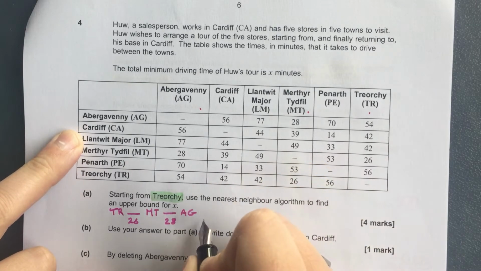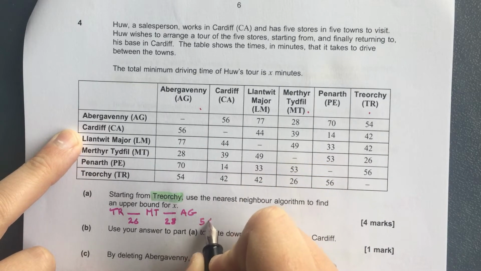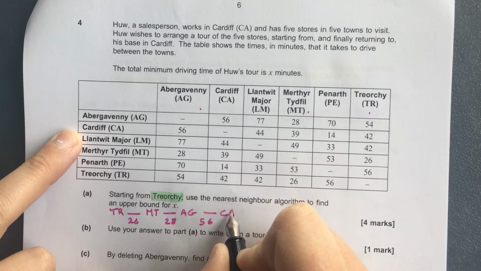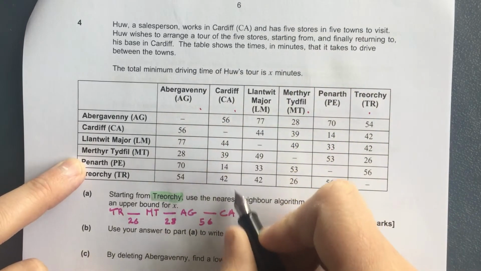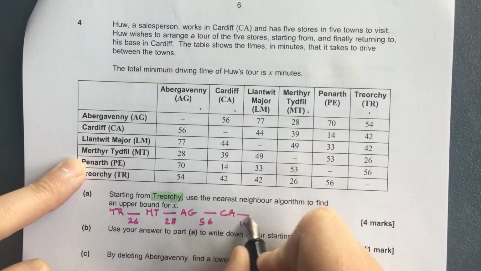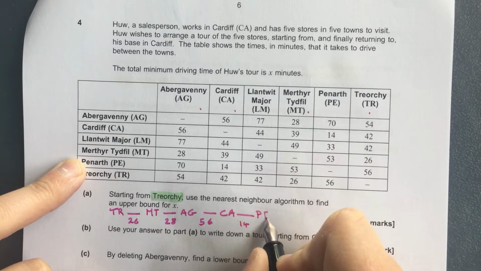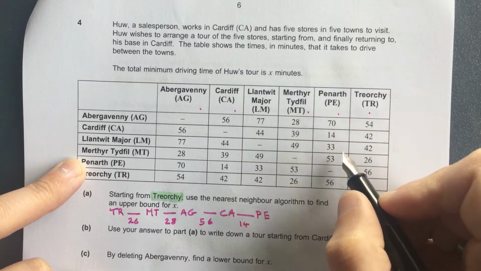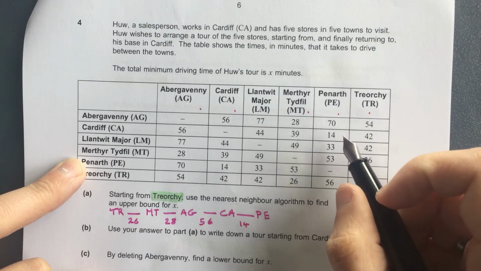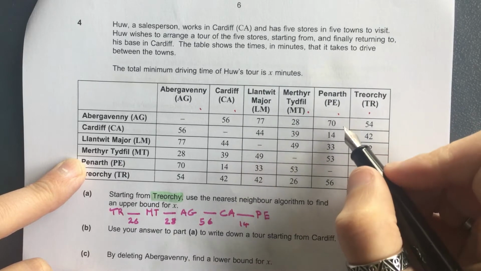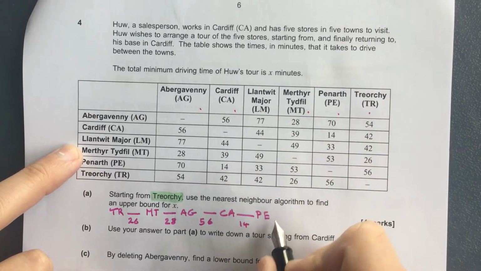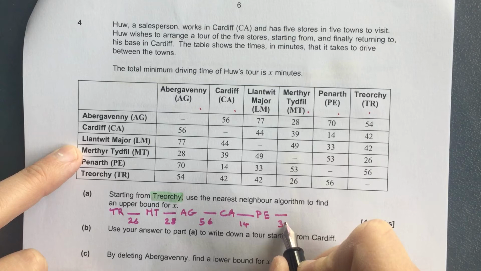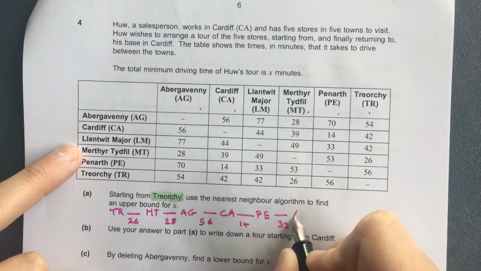So we're looking at going 56 to CA. CA's got 14 to PE. PE, we've only got LM to go left, so that will be 33 to LM.